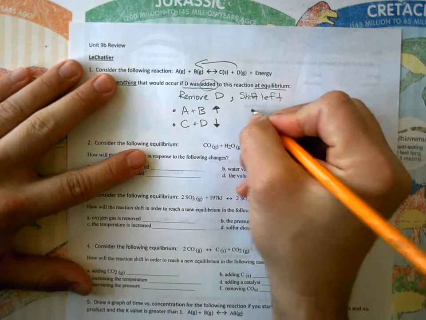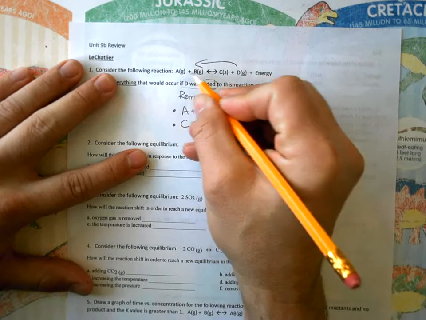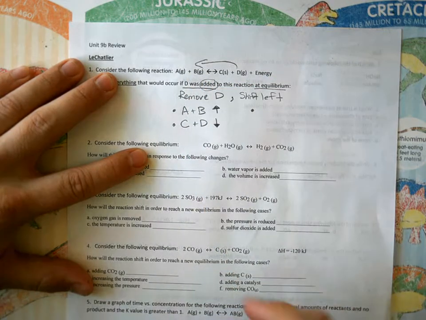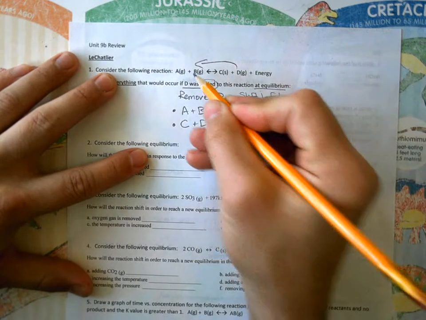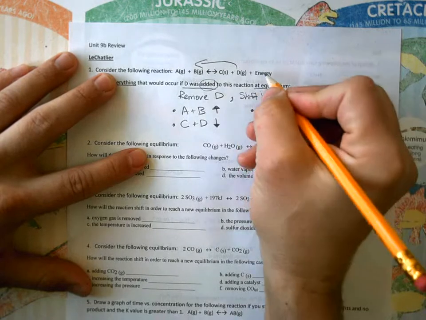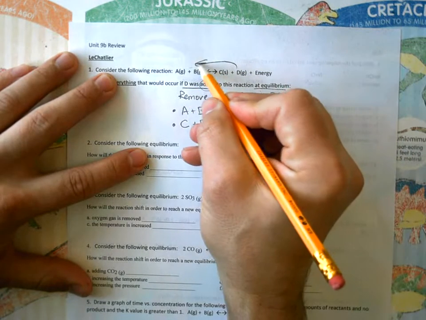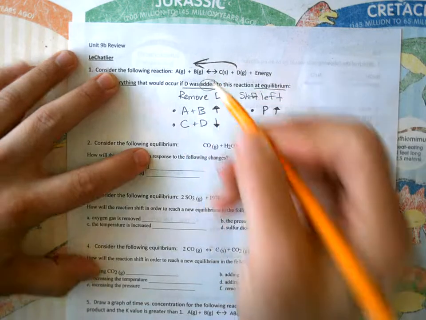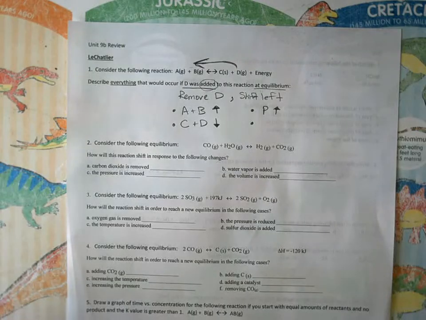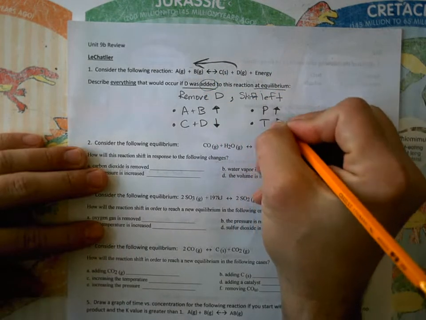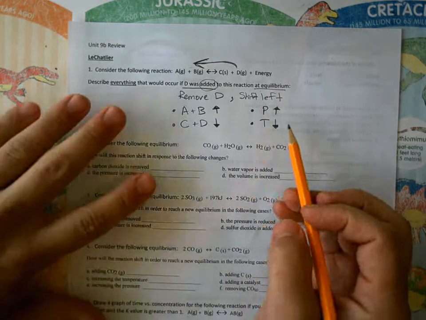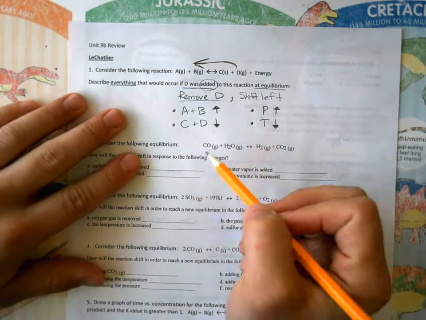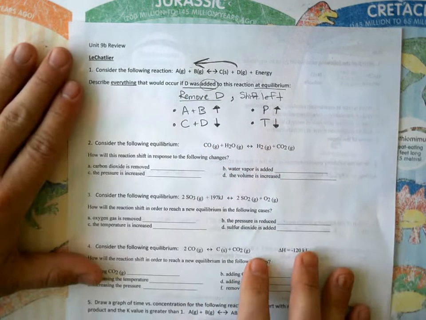Now let's think about pressure. We're going from 1 mole of gas to 2 moles of gas. Now if we remember that moles of gas cause pressure, that means the pressure would also go up because we're going from 1 mole of gas to 2 moles of gas. And then finally, since we're going away from the energy, I want you to think about the fire again. If you're going towards energy, think about walking towards a fire. Things will probably get warmer. And then if you're going away from energy, think about walking away from a fire, and that means the temperature would probably go down as energy is being used up. So I would say all of this stuff would be happening after D was added. Start out with doing the opposite, and then think about the effects.